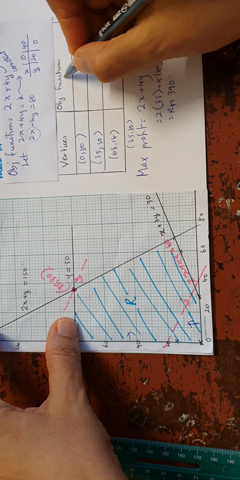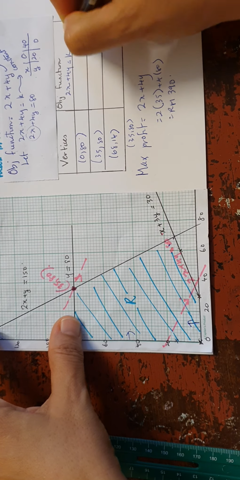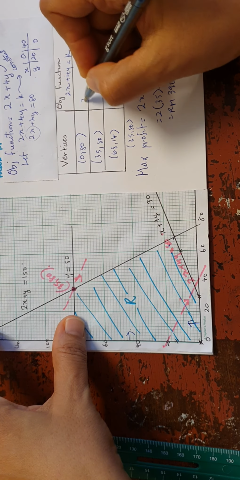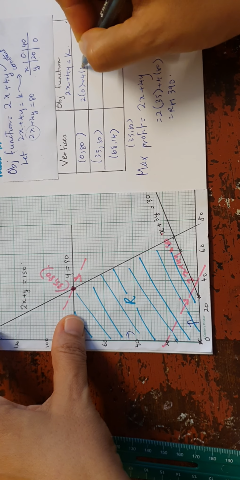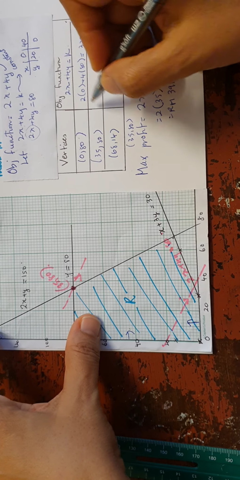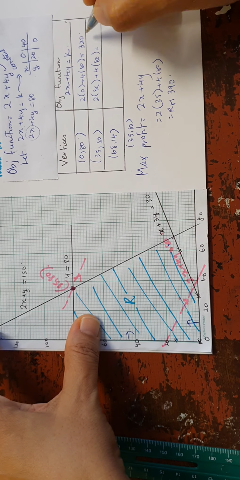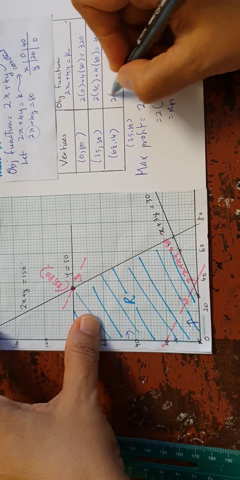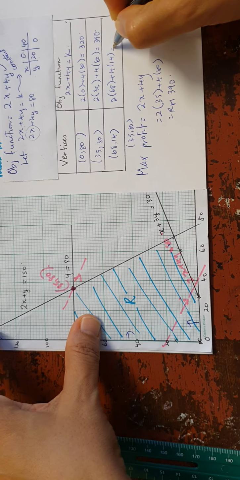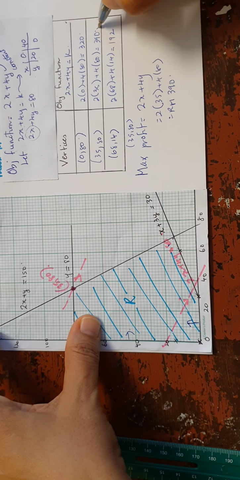Then you substitute into your objective function. What is your objective function? 2x plus 4y equal to what? Equal to k. So you put it in. Let's say 20 plus 4 times 80, so your answer here is 320. This one, 2 times 35 plus 4 times 80, so your answer is 390. This one is 2 times 68 plus 4 times 14, and your answer is 192. From here, you can choose your maximum profit, which is this one.